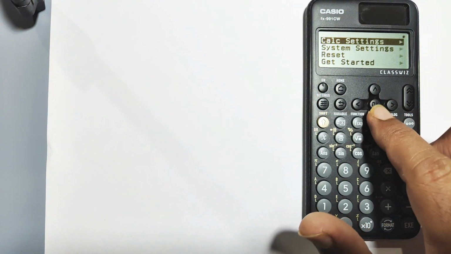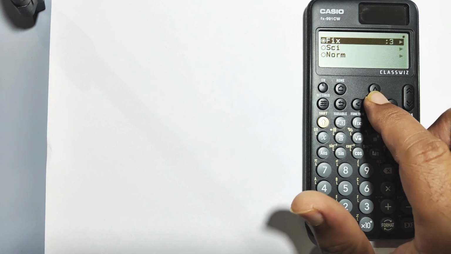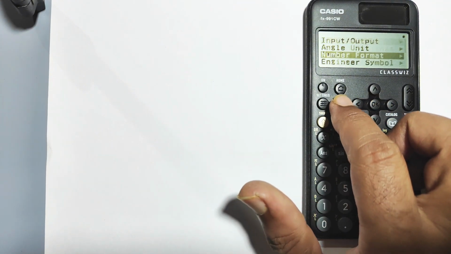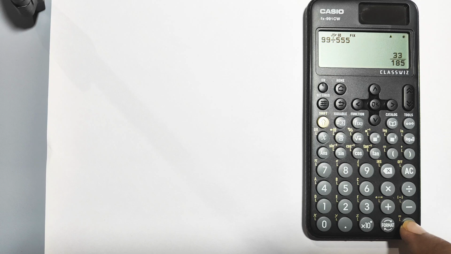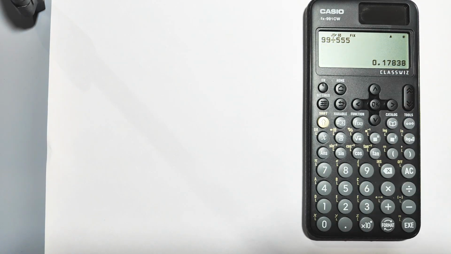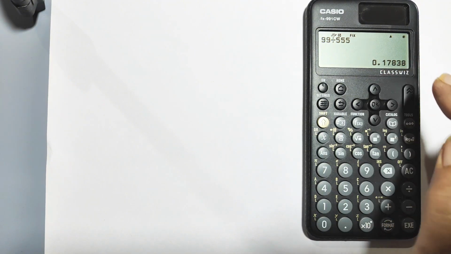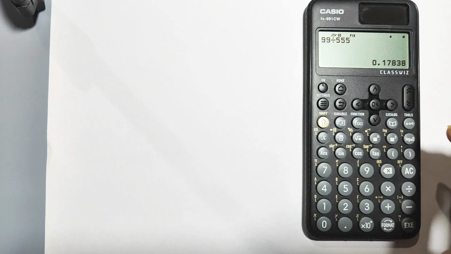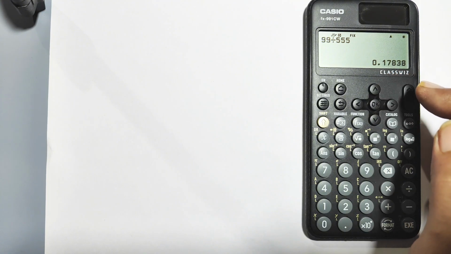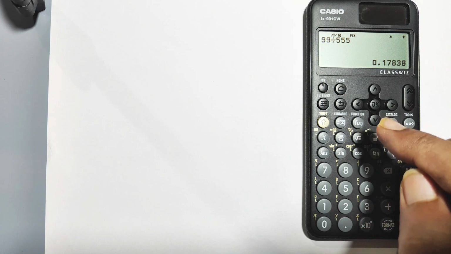You go to settings and number format, fix. In fix, if you select 5 after the decimal point and come back, now execute, go into format, and convert to decimal. It is showing 5 decimal places after the decimal point, right? So in the previous answer, it showed only 0.178 because we had selected 3 decimal places only in the option fix. So it actually rounded it off to 0.178, even though the answer has more decimal places, right?